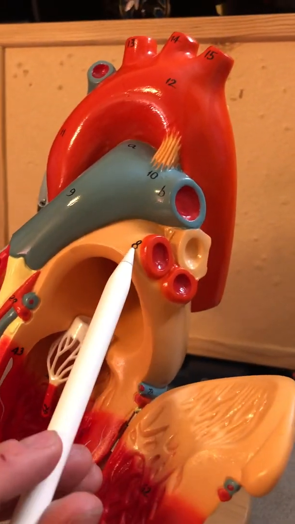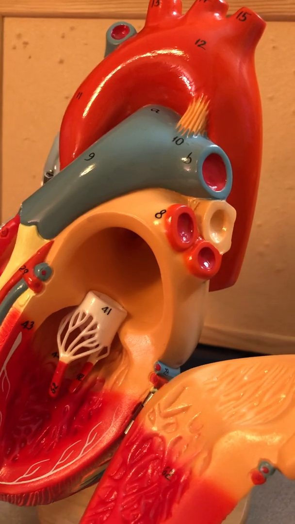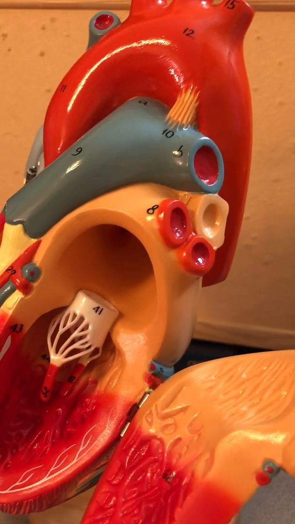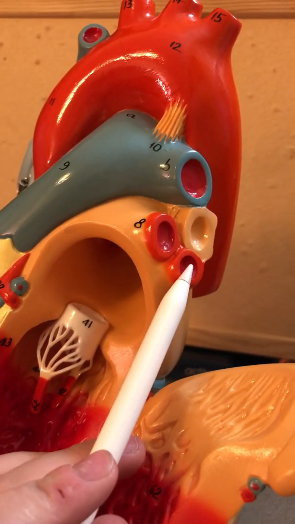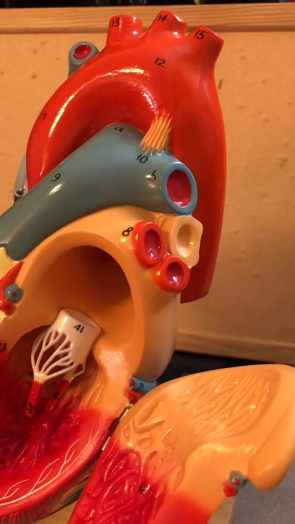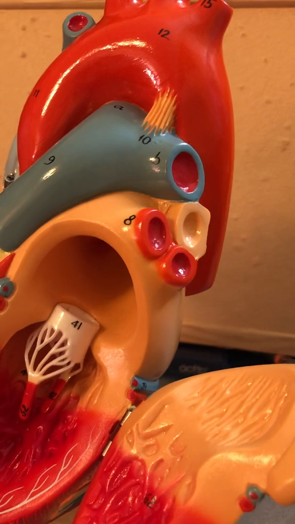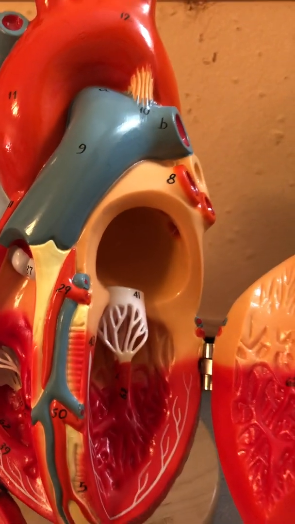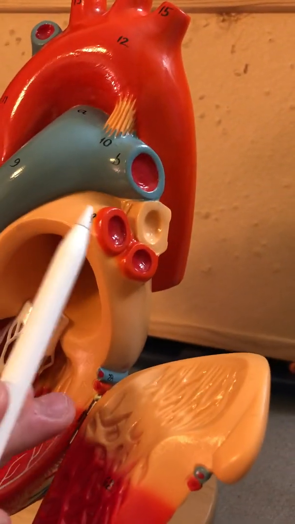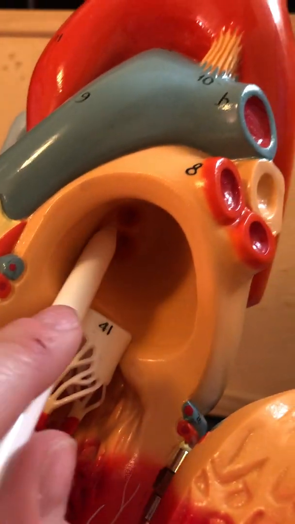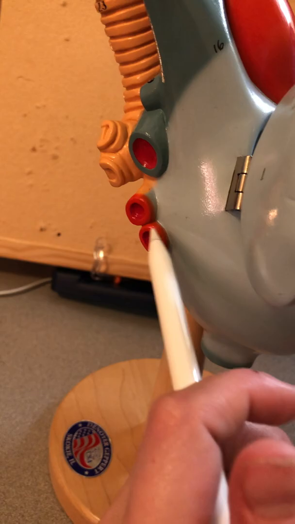And then we come back to the heart, and if we're coming back to the heart, we are using pulmonary veins. So these are going to be the other exception to the rule because we're bringing oxygenated blood from the lungs back to the heart via the pulmonary veins. There are 4 of them, 2 on each side, and you can see the other 2 over there, or we can see them on this side as well.